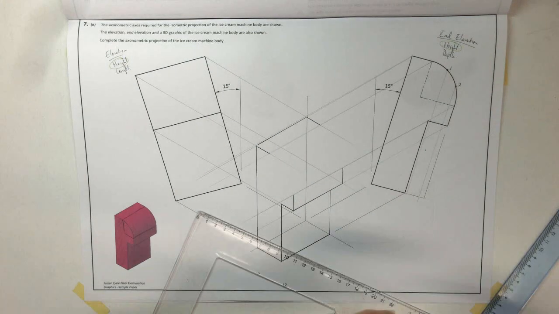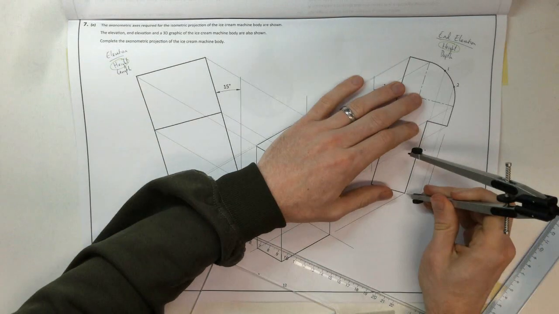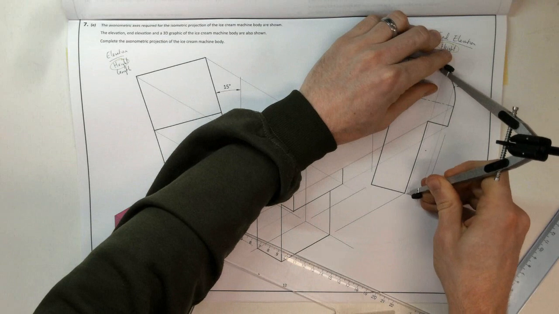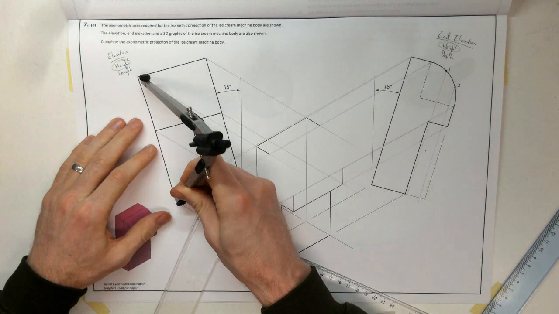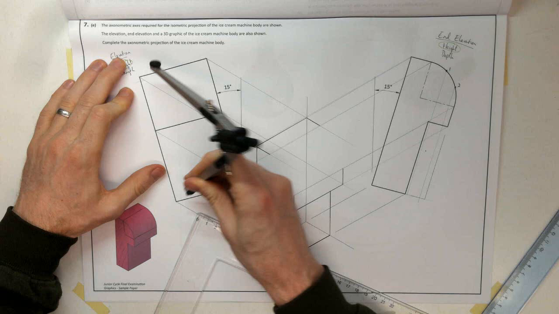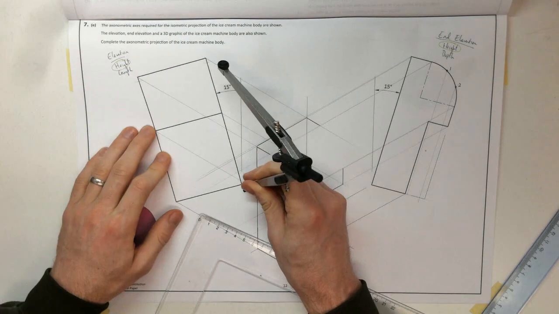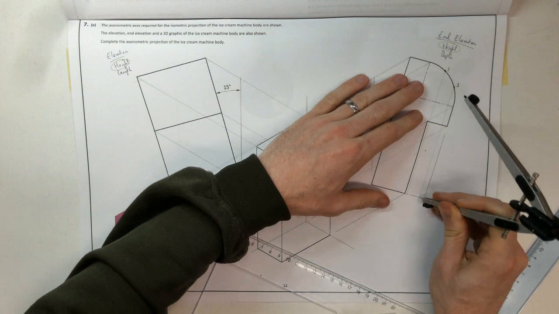So I'm going to get the height of 1. So here's the height of point 1 on both of those edges. And then I get the height of 2.